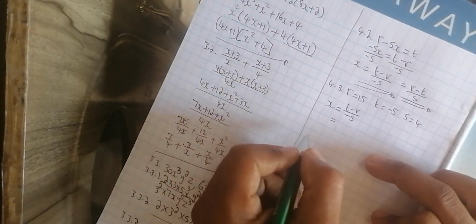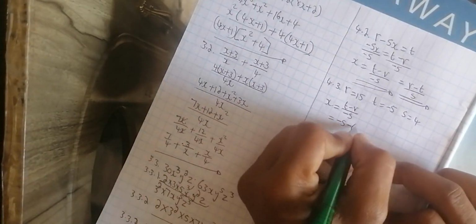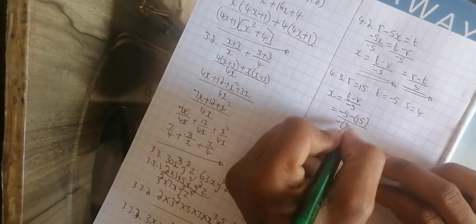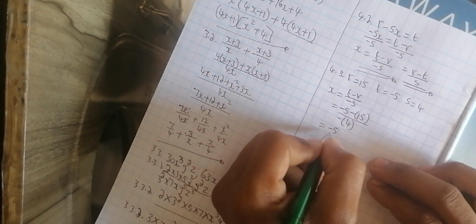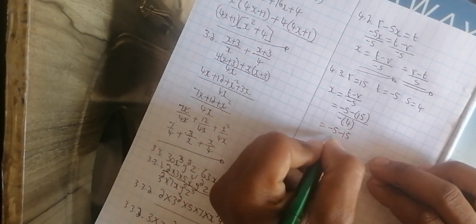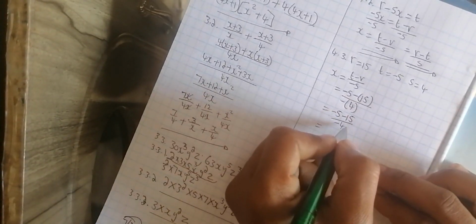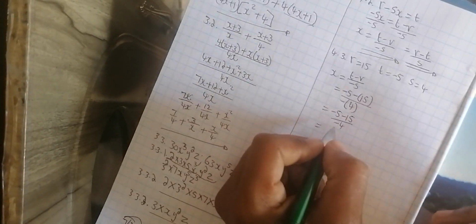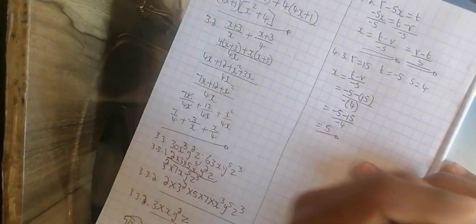Your t is minus 5, minus your r is 15, and your s is 4. So you would have minus 5 minus 15 all over minus 4. This is minus 20 divided by minus 4, 4, 8, 12, 16, 20. That would give you 5.